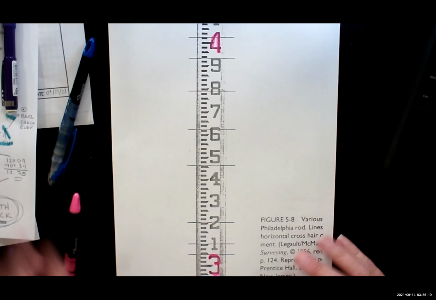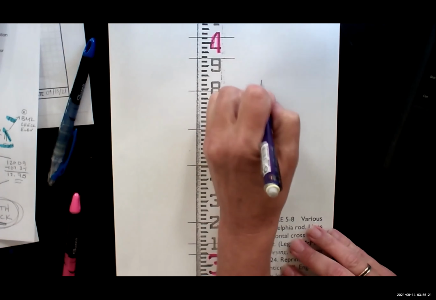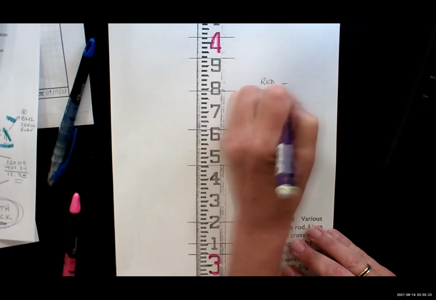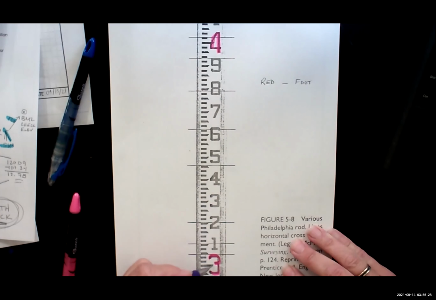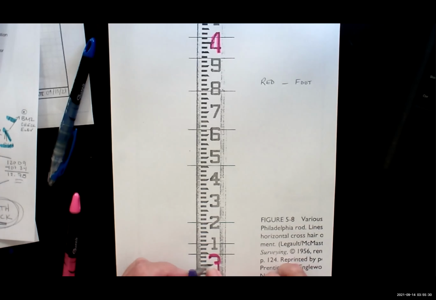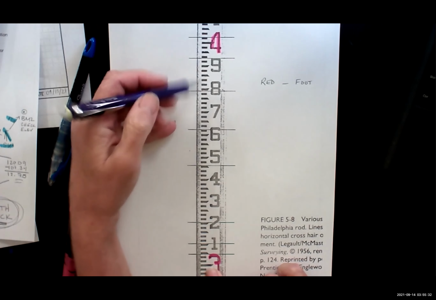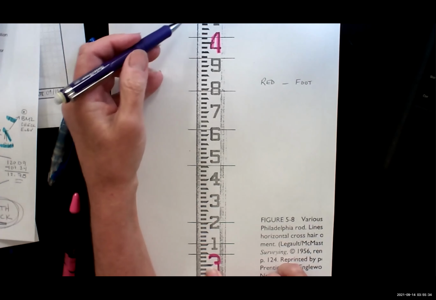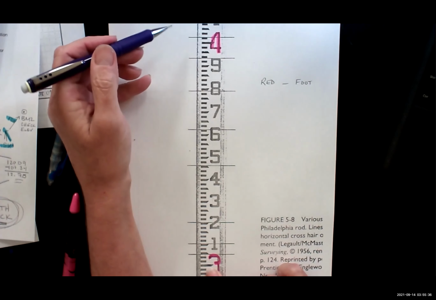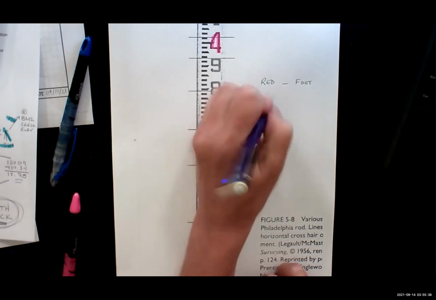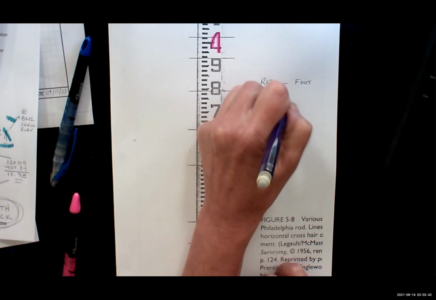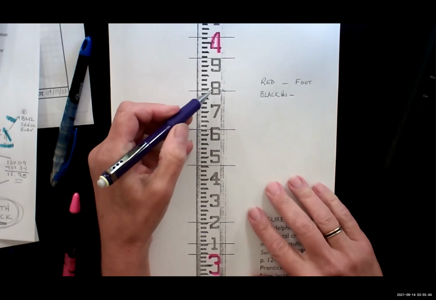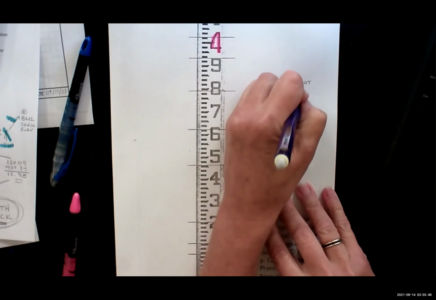So that represents a foot. So the red numbers mean it represents the foot. So if you're reading here, anywhere between here and here is 3 feet something. And anything above the 4 would be 4 feet something. Okay. Then the next is the black numbers. And the black numbers represent a decimal foot.